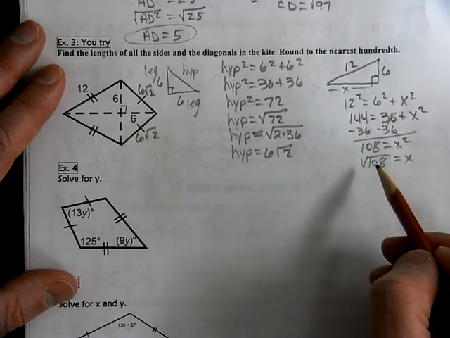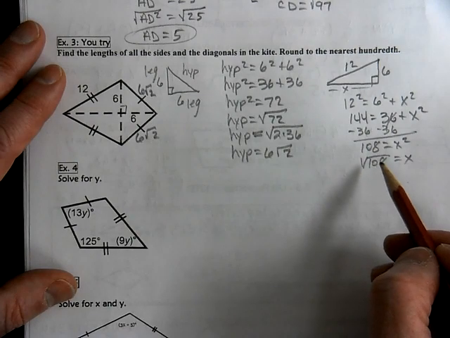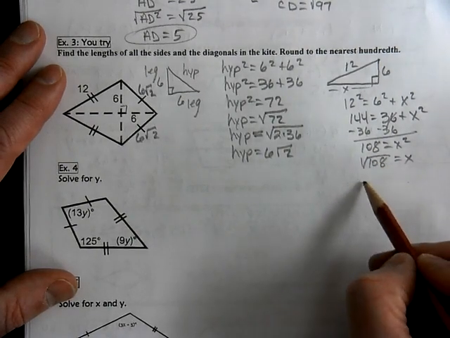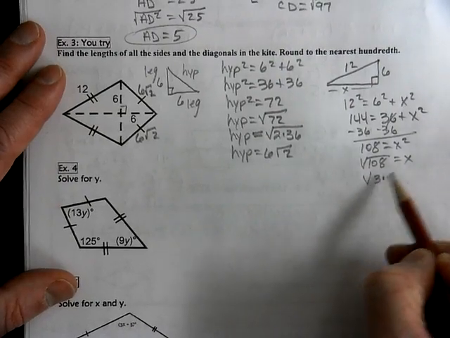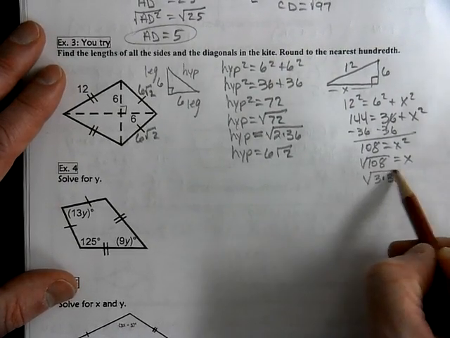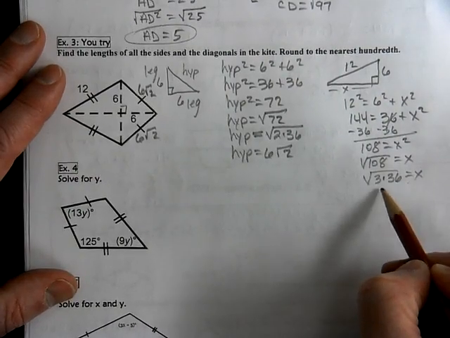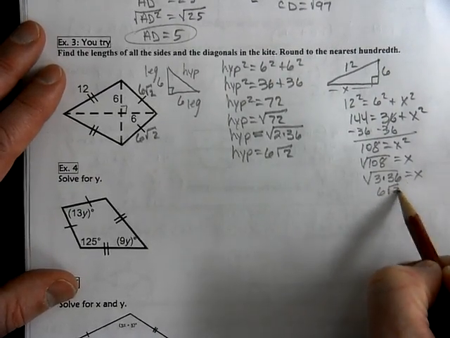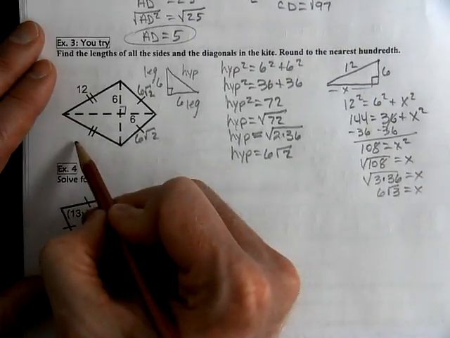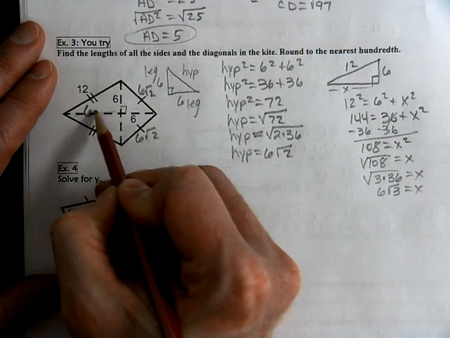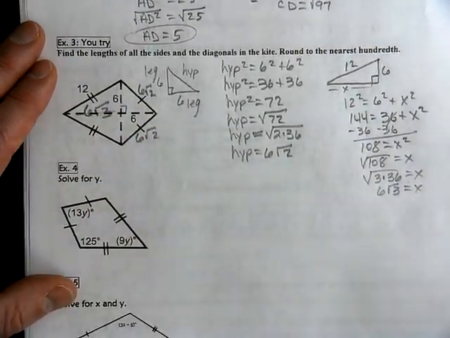Now 108 can be broken apart. We could take our time and try to figure out how the breakdown works, but it is 3 times 36. And 6 times 6 is 36, so that is 6 root 3. So this side in the middle is 6 root 3.